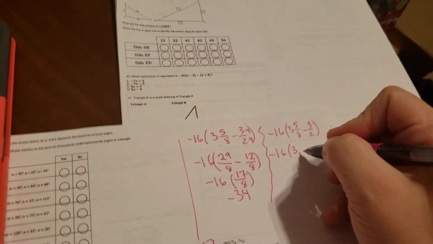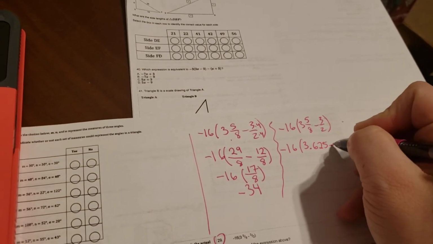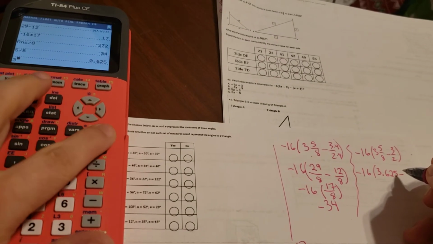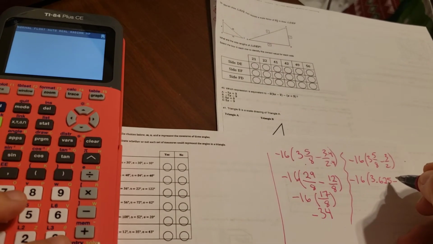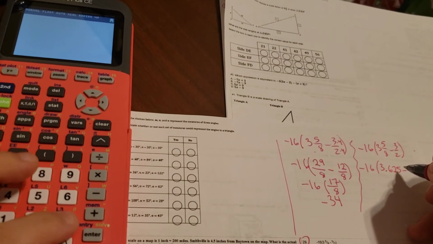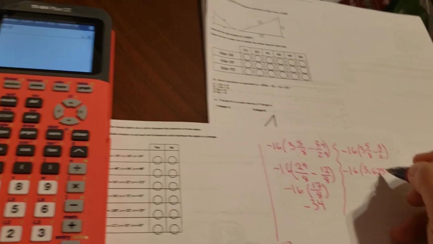So it's 3.625 minus, what's 3 divided by 2? Oops. I did the wrong button because I'm looking through my phone. 3 divided by 2 is 1.5.